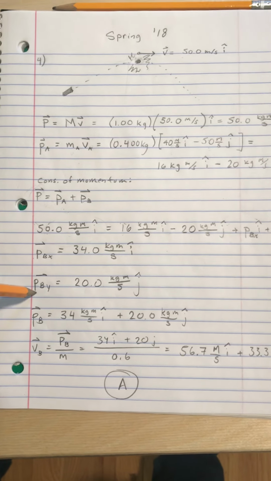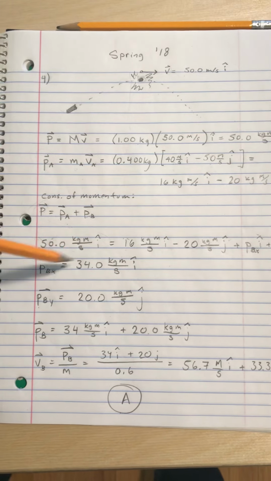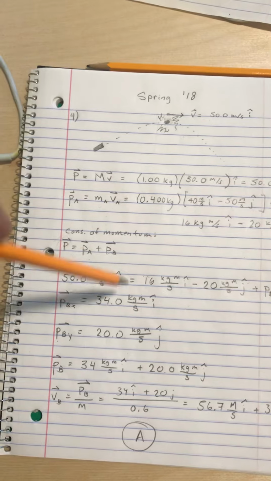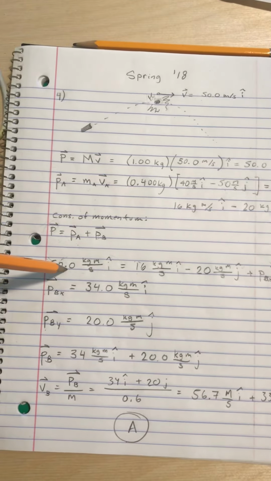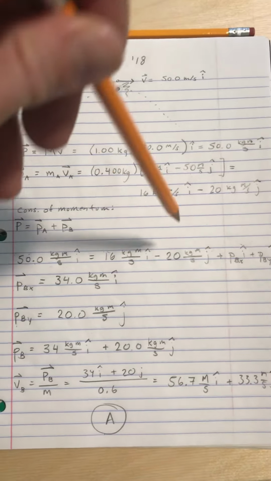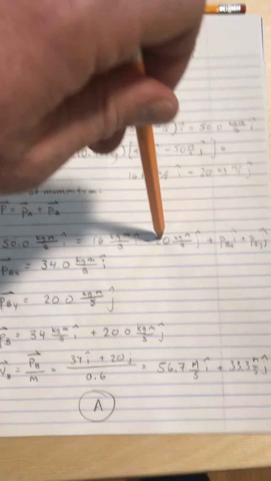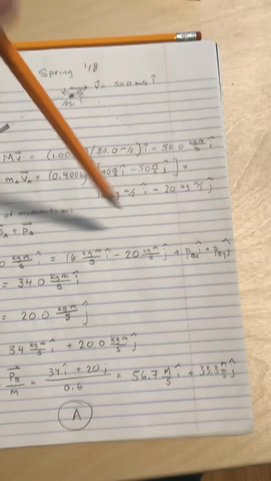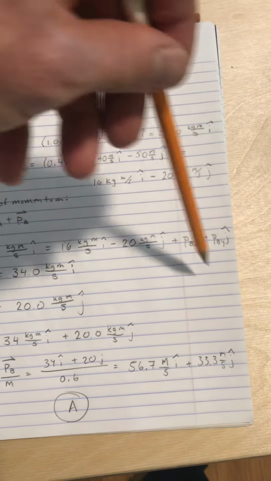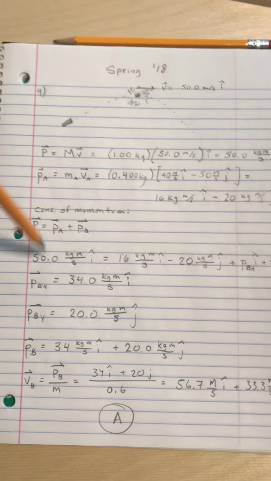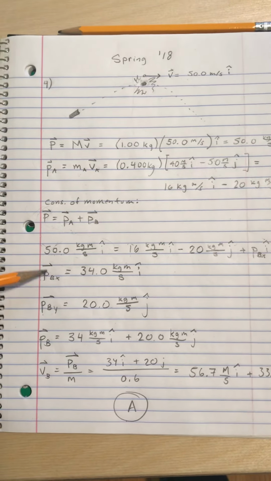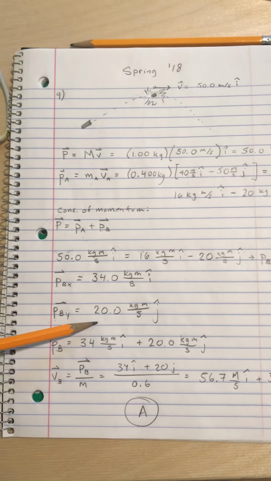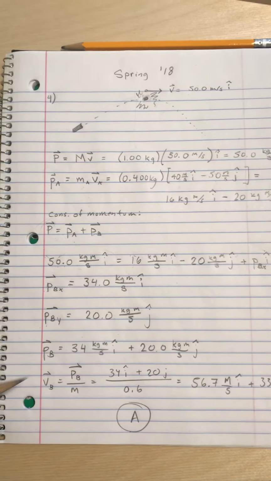The y component of B is, well, at our initial momentum at the highest point, there's zero velocity in the y direction, so there's zero momentum in the y direction. Therefore, if piece A has a component of negative 20 kilogram meters per second in the j hat direction, PB has to have positive 20 kilogram meters per second in the j hat direction, so that those cancel out, leaving no j term on the other side. So we have PBX is 34 kilogram meters per second in the i hat direction, PBY is plus 20 kilogram meters per second in the j hat direction.